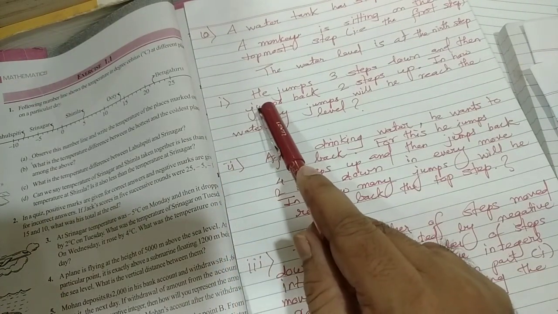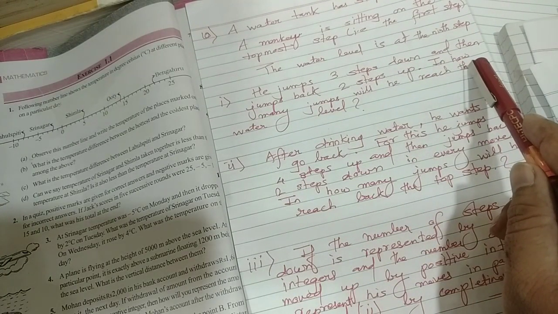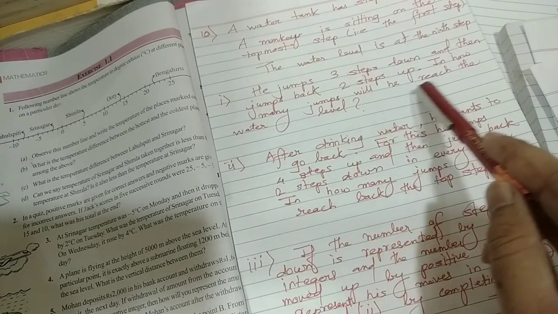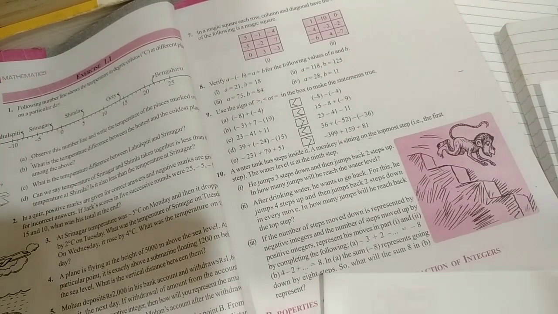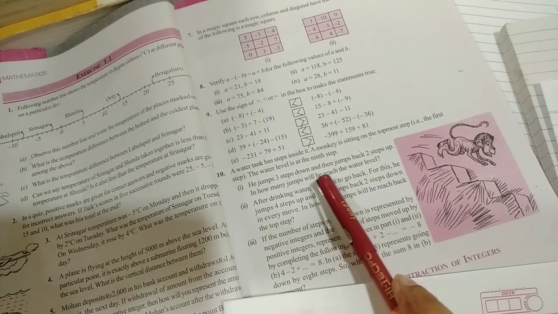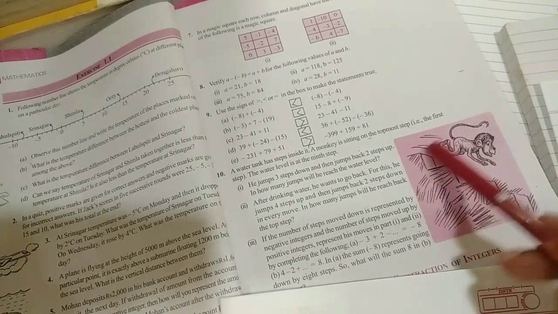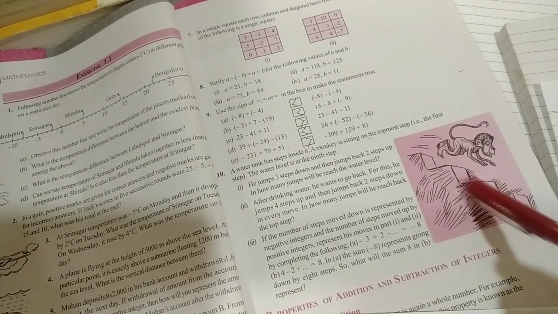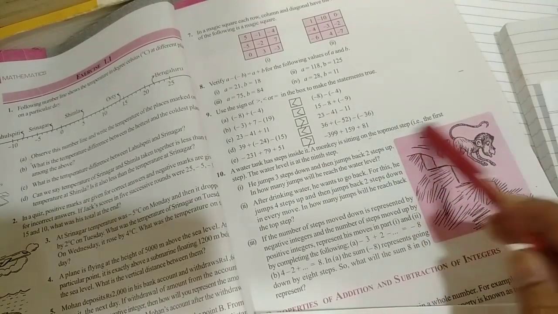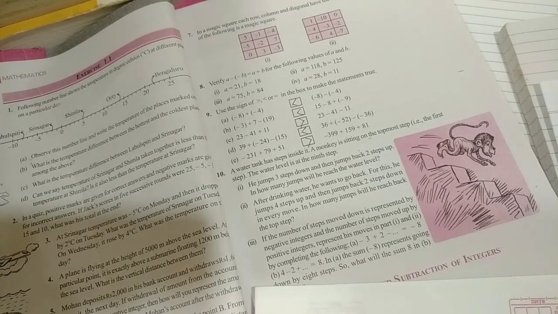So the first question is asked to us. He jumps 3 steps down and then jumps back 2 steps up. In how many jumps will he reach the water level? Let us see this. Diagrammatically it is represented here. A picture is given of the steps and a monkey descending down. So let us solve the first part.